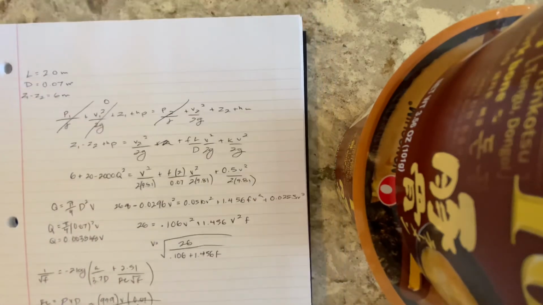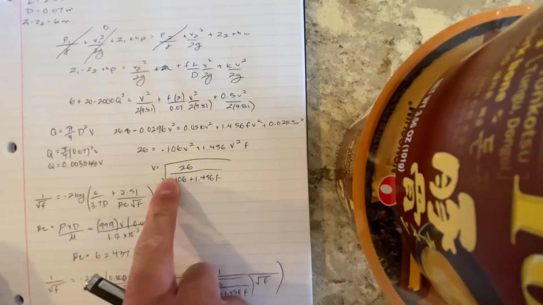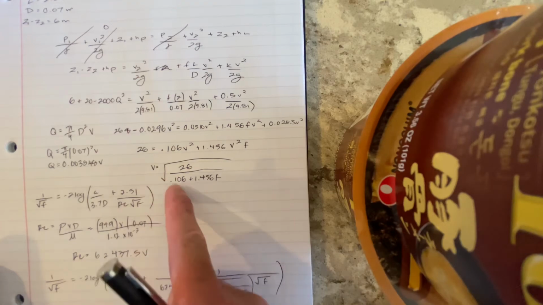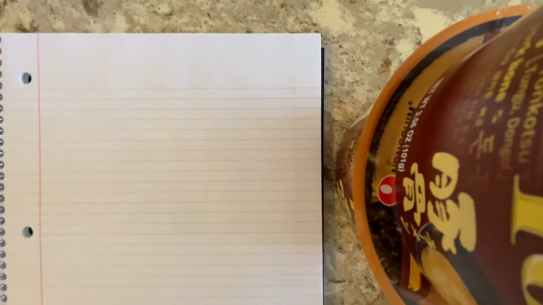Then after, we would use this f found to plug back in to find our V equation.